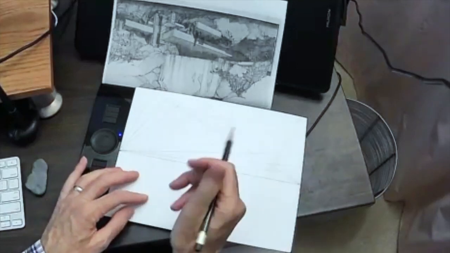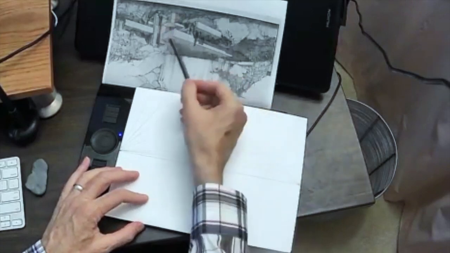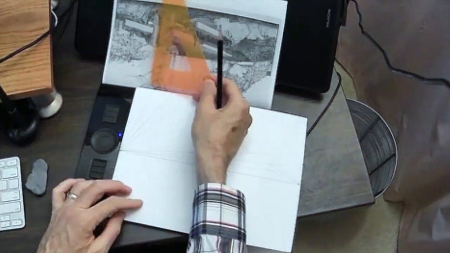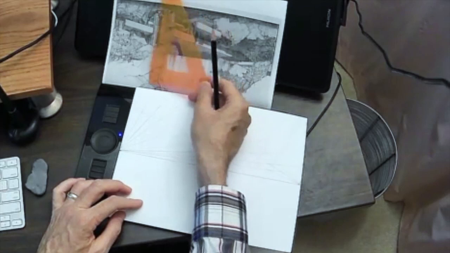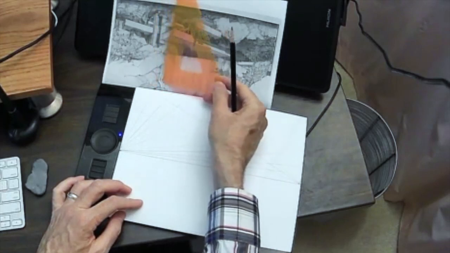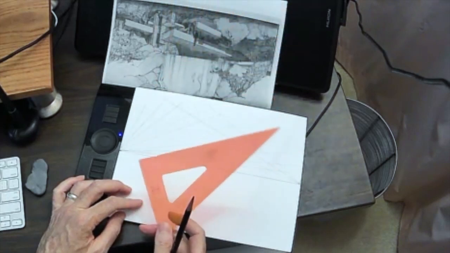Let's see. So I'm going to establish some verticals. All of the corners in a 2-point perspective are vertical, and they're all parallel. We're not doing a 3-point perspective where they converge. They're all parallel. All other planes, right?